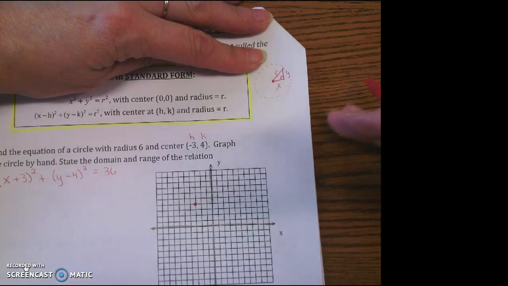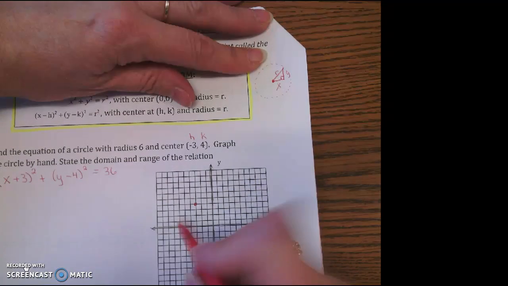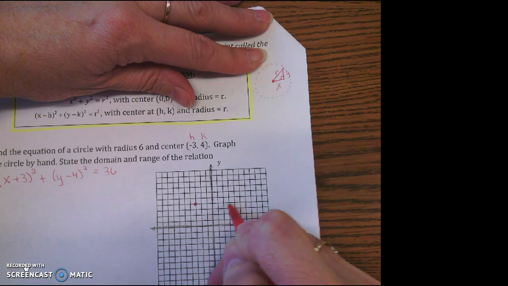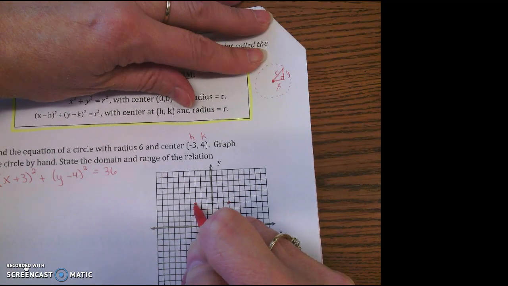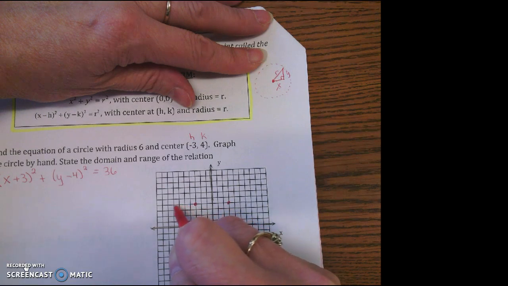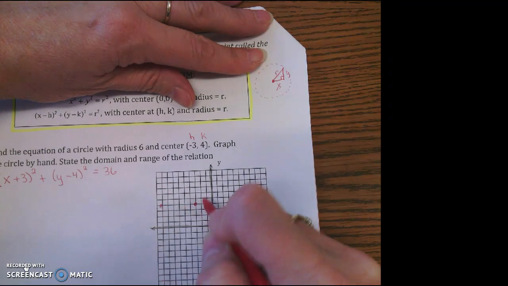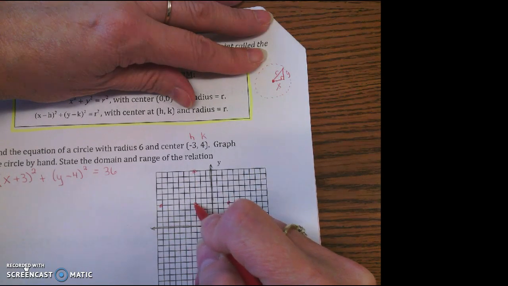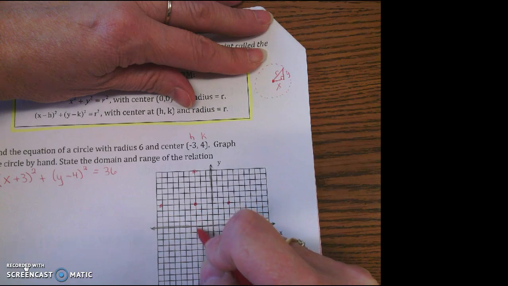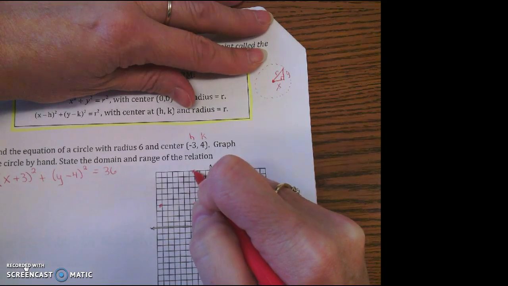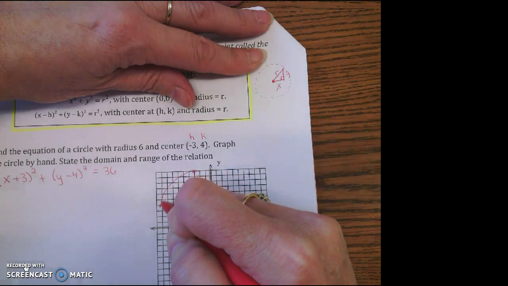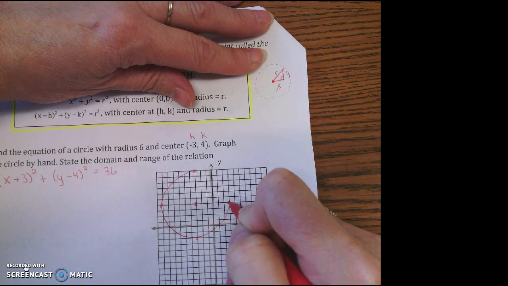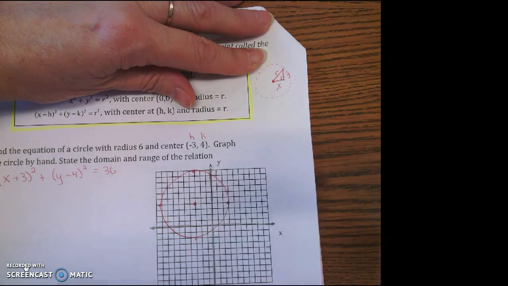There are 4 exact points on every circle. You can go to the right 6: 1, 2, 3, 4, 5, 6. You can go to the left of your center 6: 1, 2, 3, 4, 5, 6. You can go up 6: 1, 2, 3, 4, 5, 6, and you can go down 6 from the center: 1, 2, 3, 4, 5, 6. So you have to get pretty good at connecting these, or actually grab a compass if you want to draw a gorgeous circle like that.